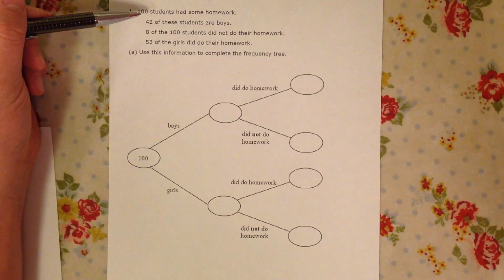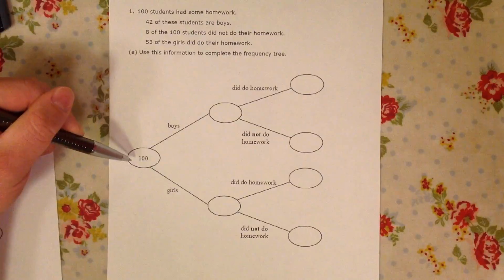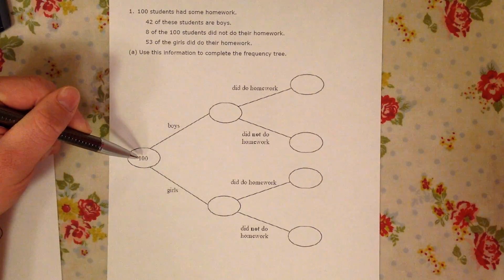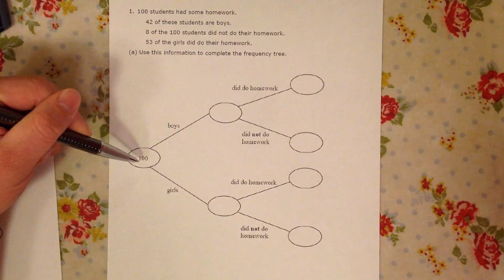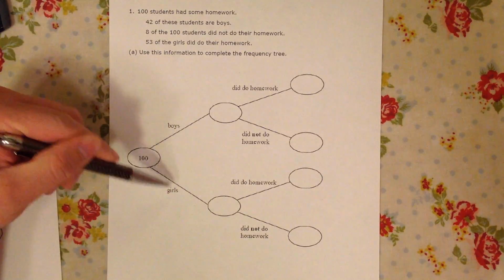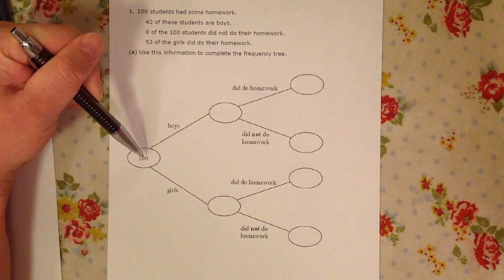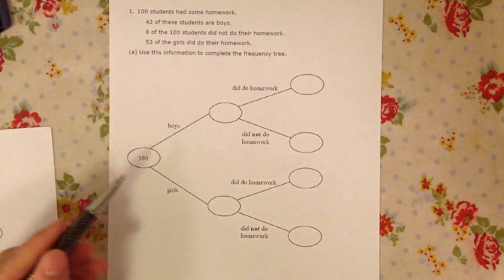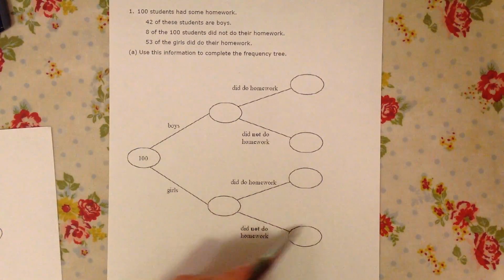100 students had some homework, and you can see here that we're starting with our number 100 because that represents the total population or the total frequency. The first variable we then have is gender, and we've got boys and girls, and they represent our two branches. So off this way we have all of the boys out of the 100, and off this way we have all of the girls out of the 100.